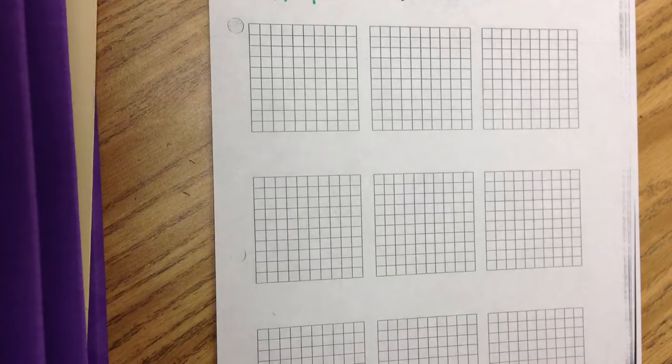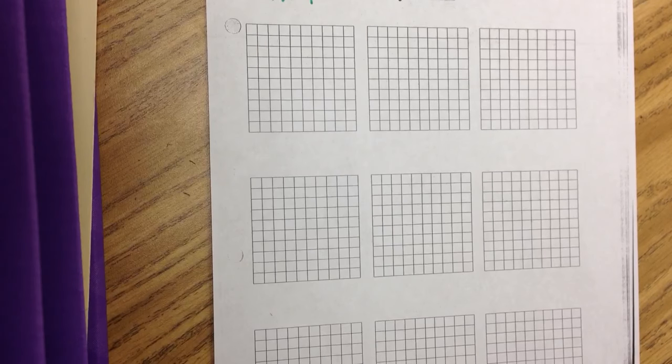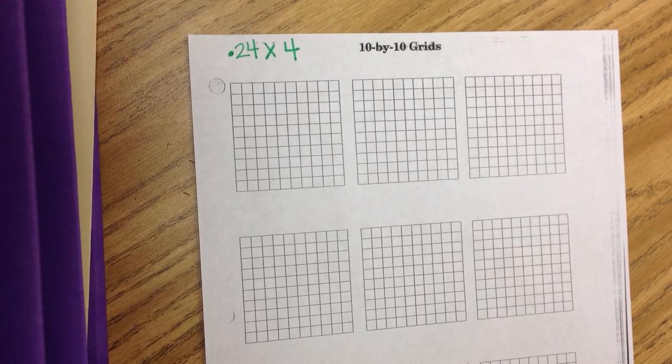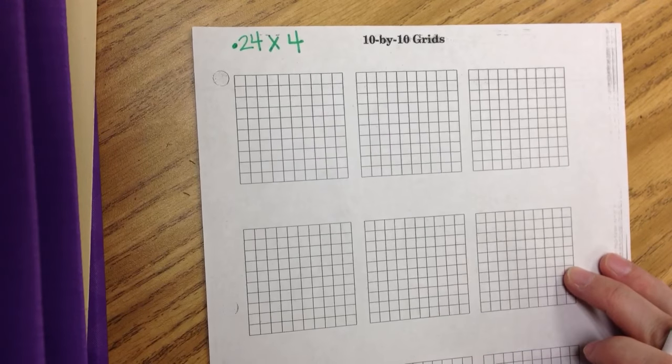All right, today in this short video, we are going to look at multiplying decimals by a whole number. If we remember that multiplication means it is basically repeated addition, then when we look at the problem 24 hundredths times 4, we really are going to show 4 groups of 24 hundredths. We can show this in 3 different ways, probably more than that. We're going to show you 3 different ways on this video.